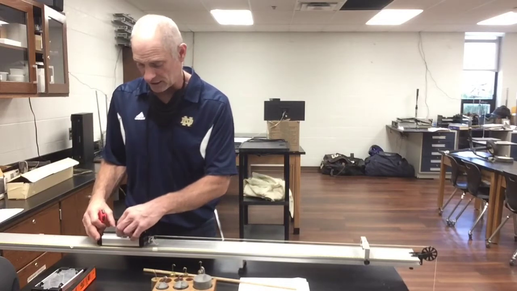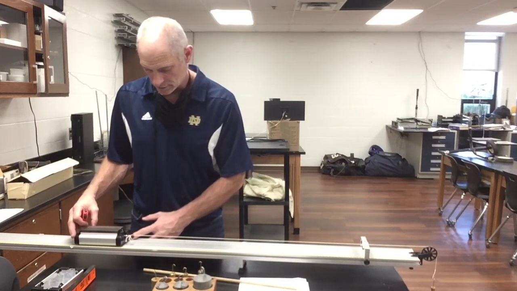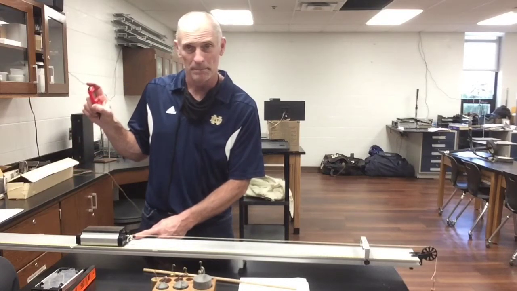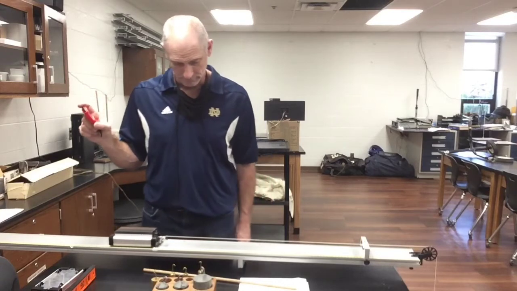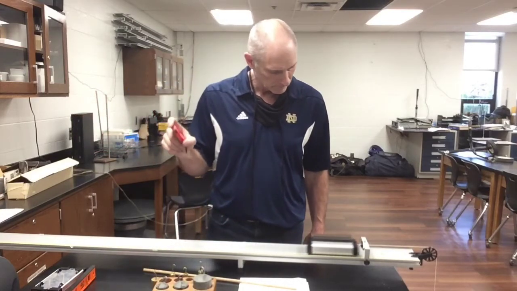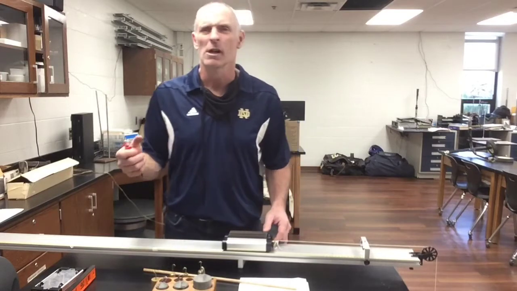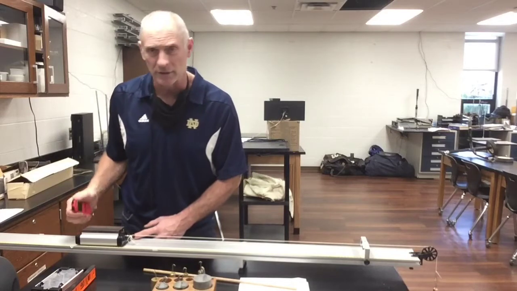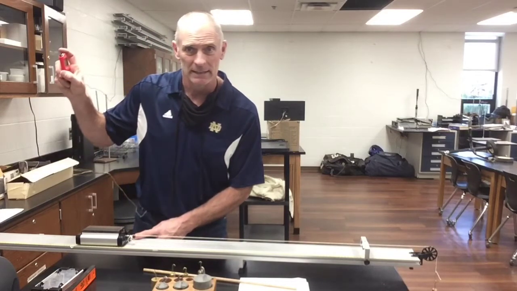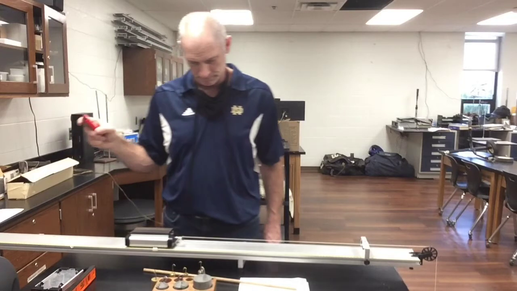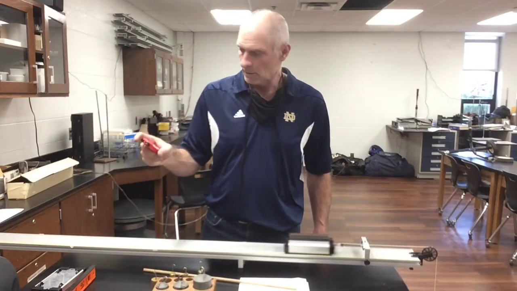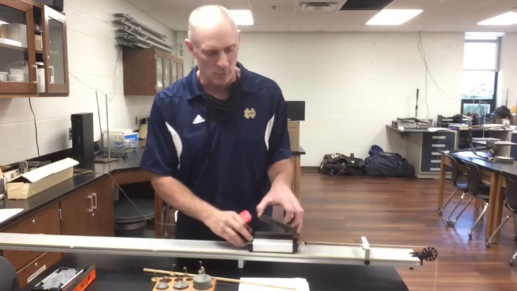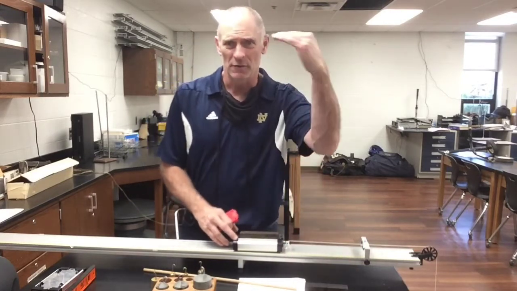Now let's do 1,500 grams in the cart. So I've increased my mass by 500 grams. Ready? Go. 3.904. So this would be the next run, the next horizontal run in your data table. Ready? Go. 3.871. So 3.904, 3.871. So now I have 2 runs done, the first one and the second one.